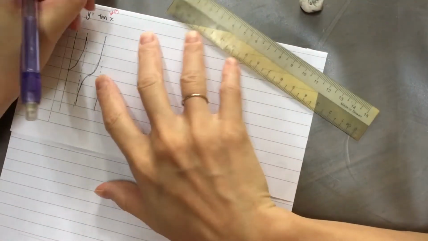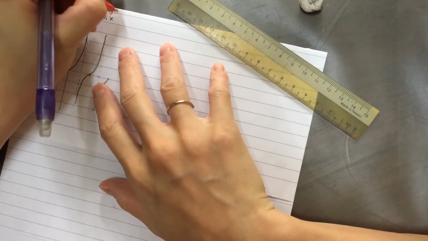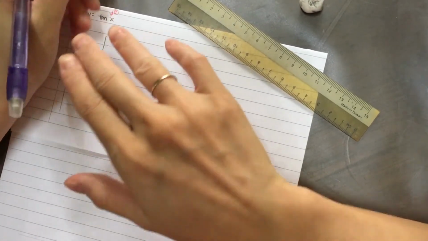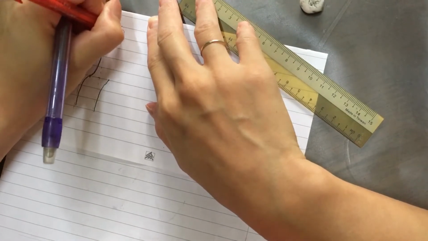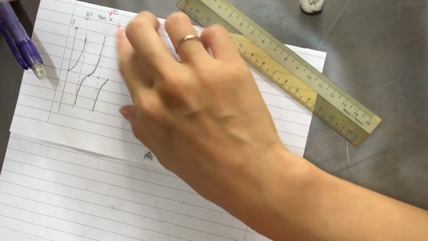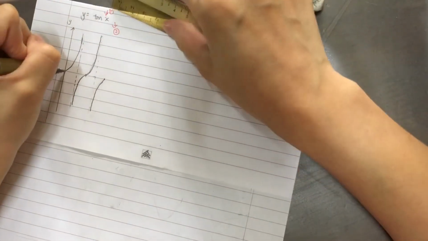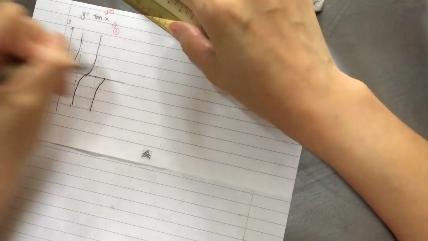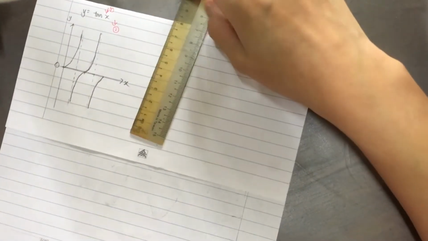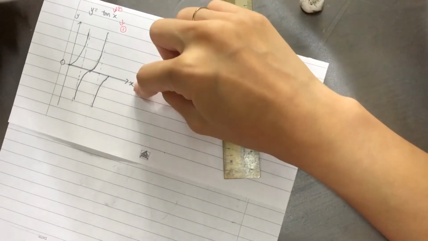Next, look at the number after your tangent x, which is +1 or -1. There is no number here, so that means it is 0. So 0 means we start from here, and we know that this is actually the x-axis.